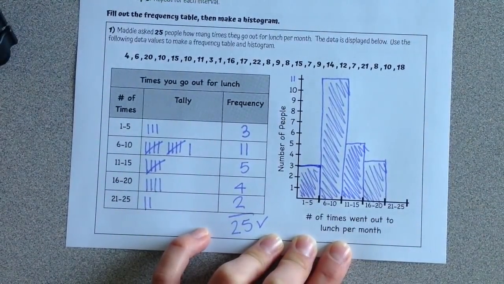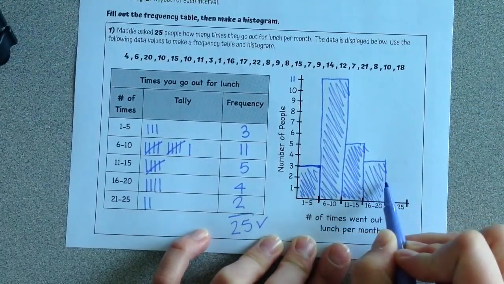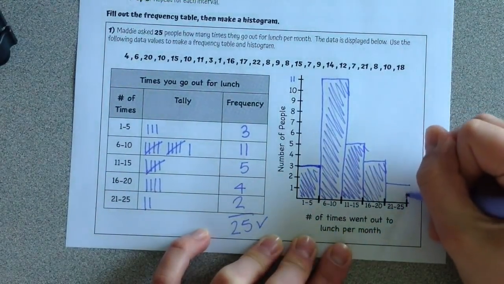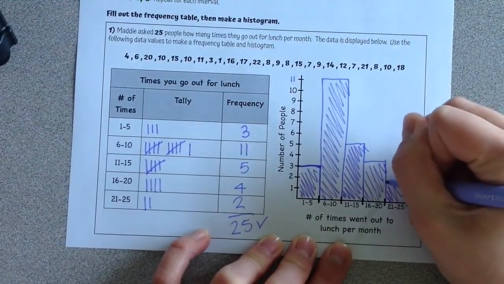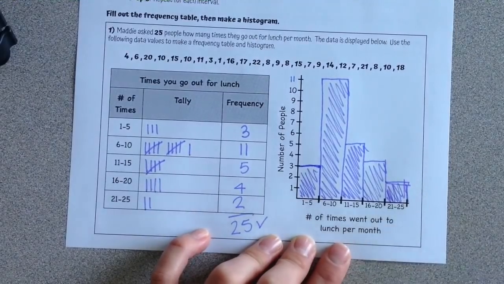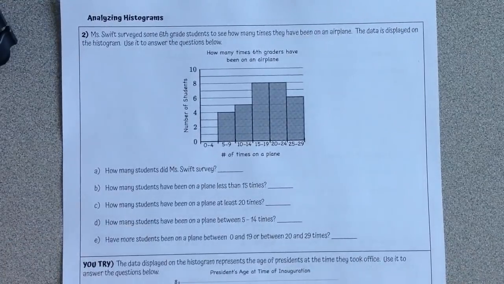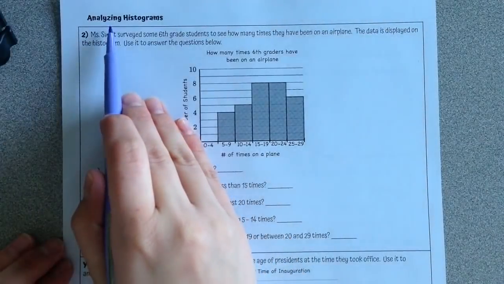And for 21 through 25, my frequency was 2. All right, so that is all you have to do. For example 2, we are giving you an already completed histogram, and we are going to analyze it.